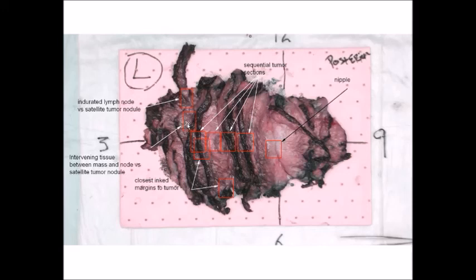I then took a section over here of the intervening tissue between the mass here and the indurated lymph node versus satellite tumor nodule. And what I'm not showing here is I also took sections from fibrous tissue from each quadrant, from the upper outer, lower inner, upper inner quadrants away from the tumor. So that's real important to do as well.